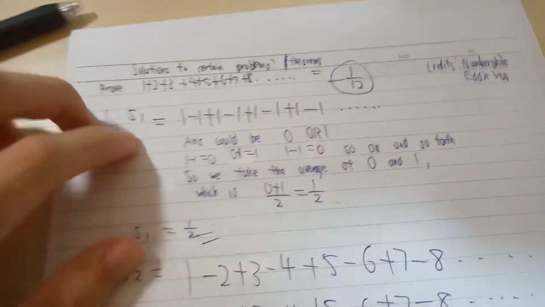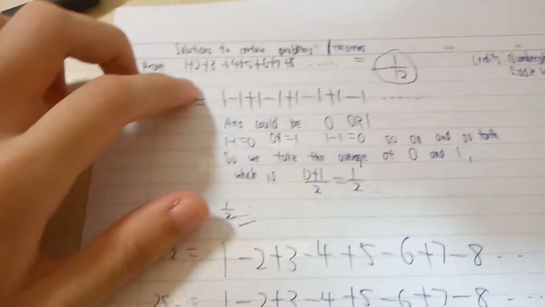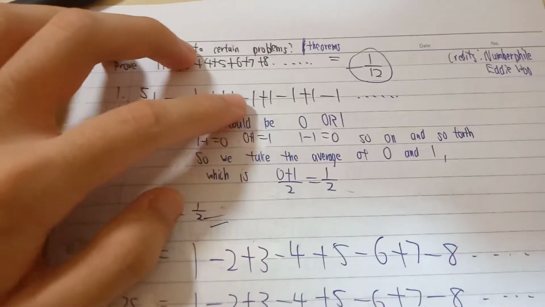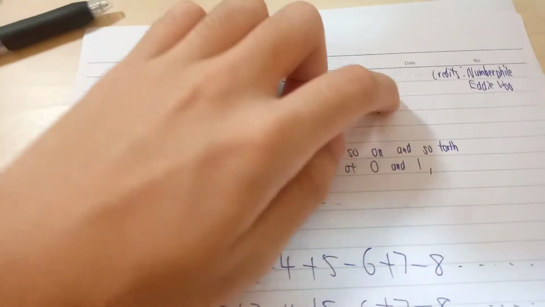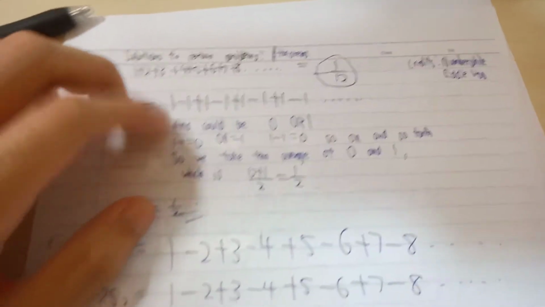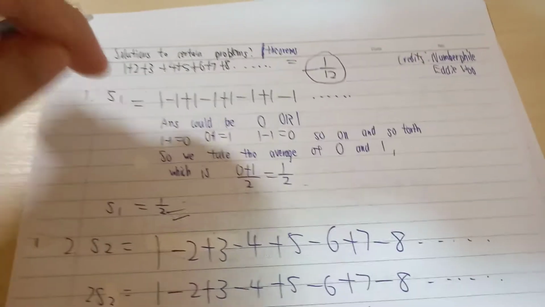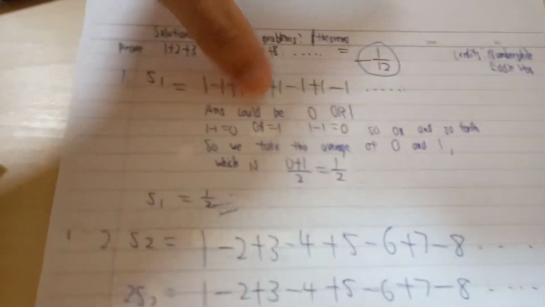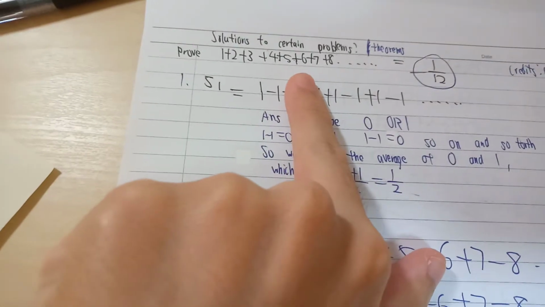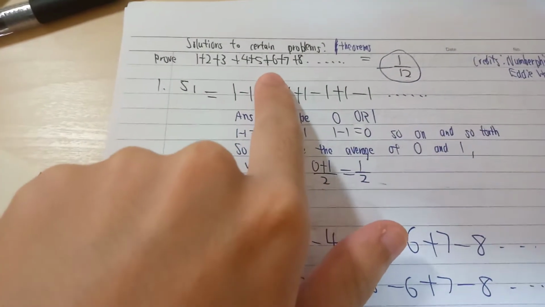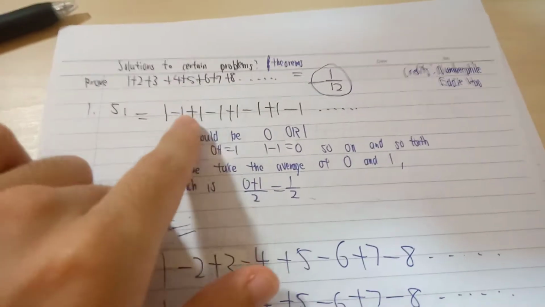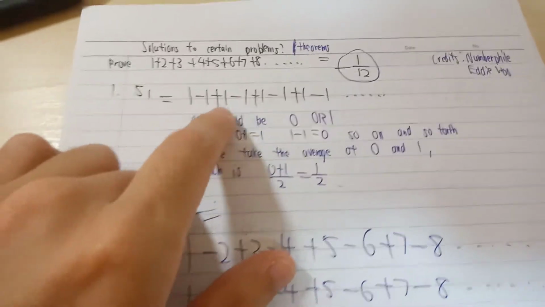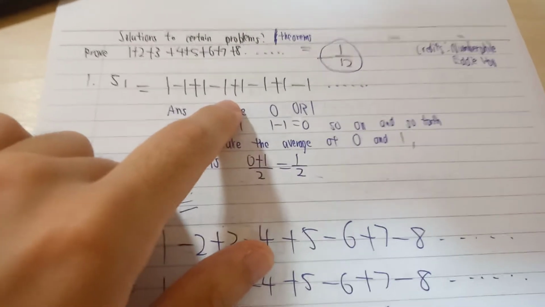S1, which is sum number 1, is going to give you 1 minus 1 plus 1 minus 1 plus 1 minus 1 plus 1 minus 1, etc. The answer could be 0 or negative 1, because if you stop like that, it's going to give you 0, right? So minus 1 minus 1 is 0. This could go on forever: this is 0, then plus 1 equals 1, minus 1 equals 0, plus 1 equals 1, and so on and so forth.